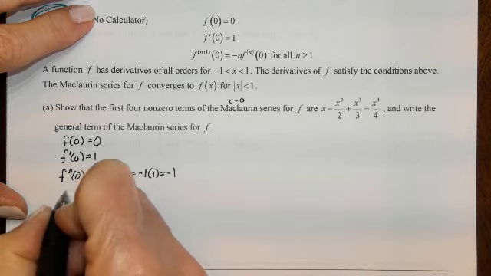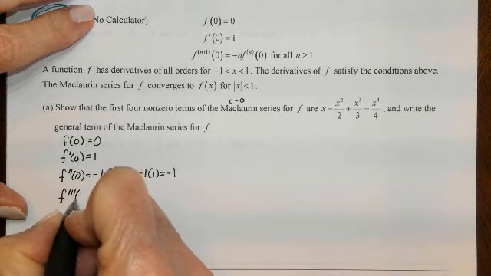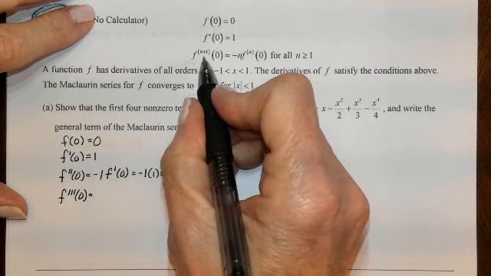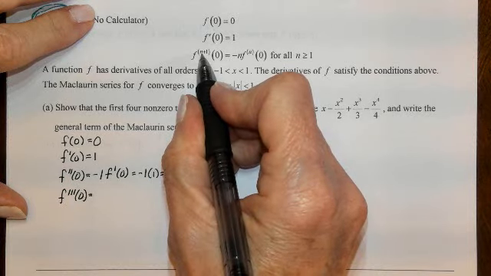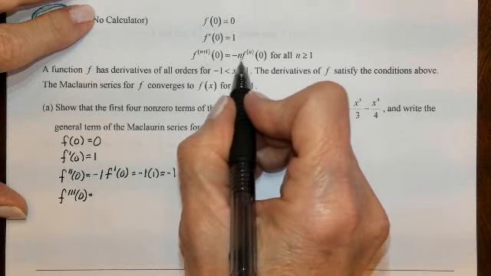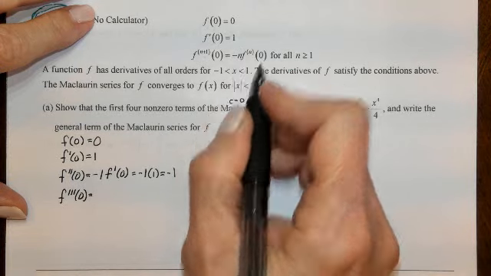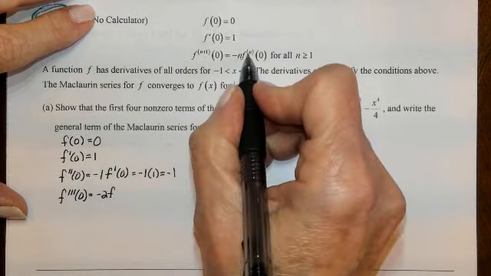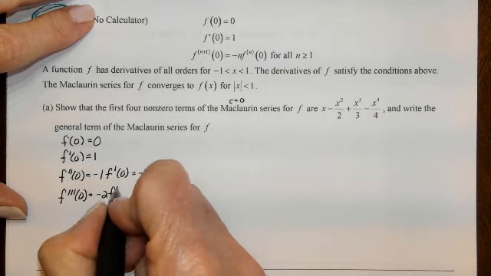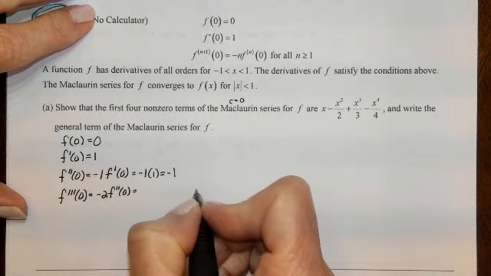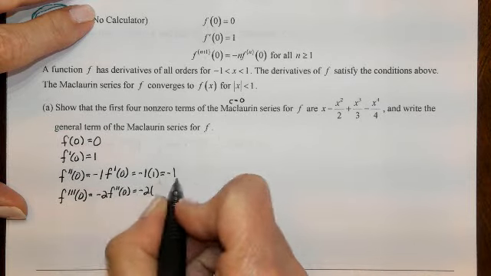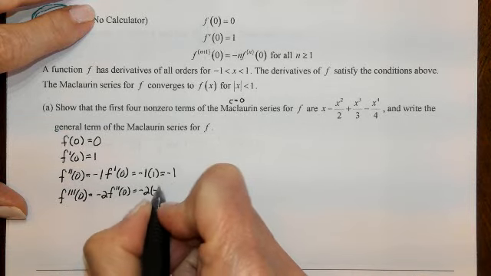Okay? On to the third derivative. So here's our formula. The third derivative is when n is 2. So I'm going to put the 2 in for n over here. So I'll have negative 2 times the second derivative at 0. That's negative 2 times the second derivative at 0, which is my negative 1 here.